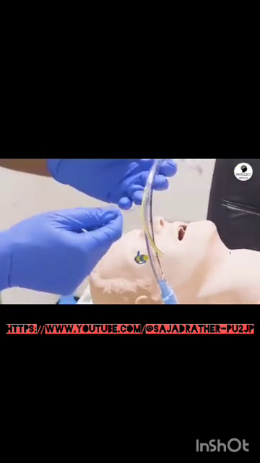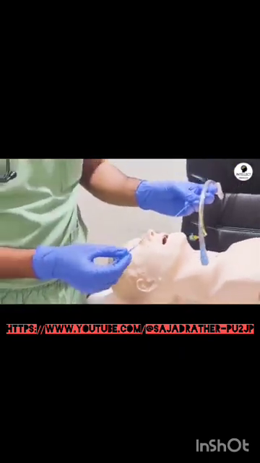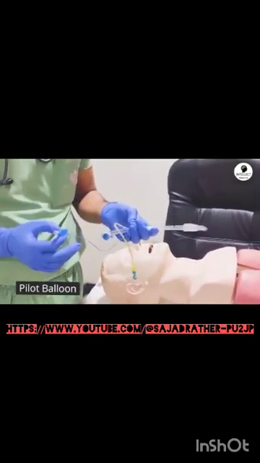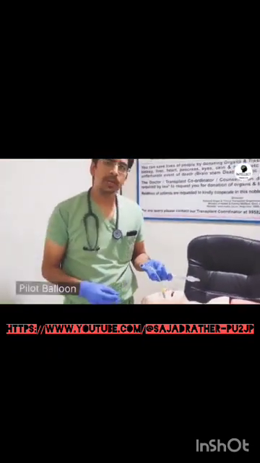This is called the pilot balloon. From here, you can inflate the cuff. In an adult population, we try to intubate a patient with a cuffed endotracheal tube so as to prevent any kind of aspiration, right?